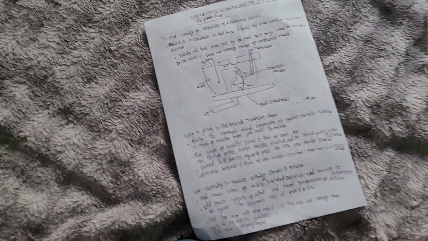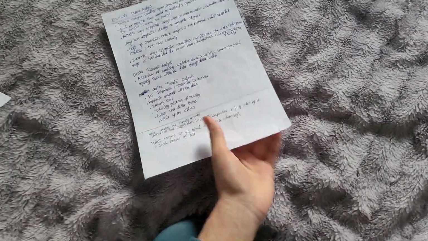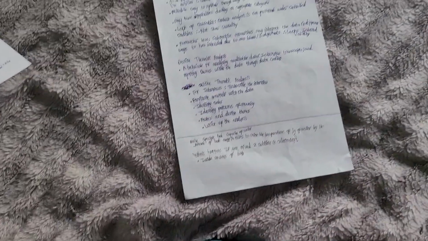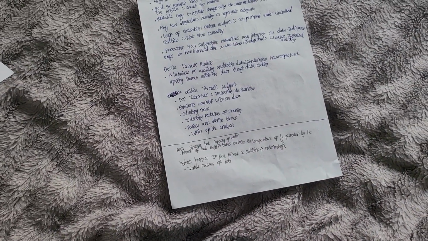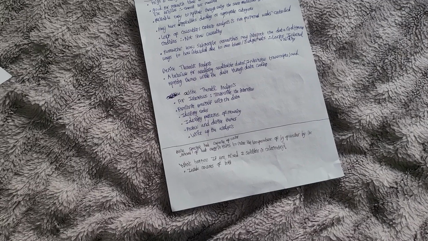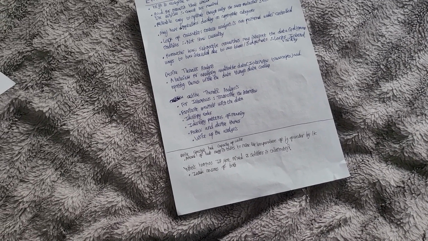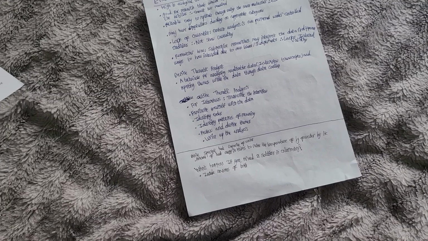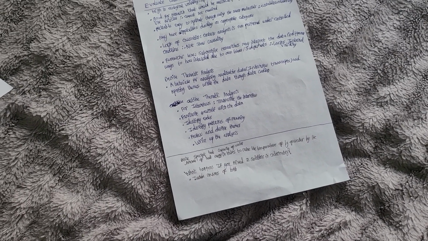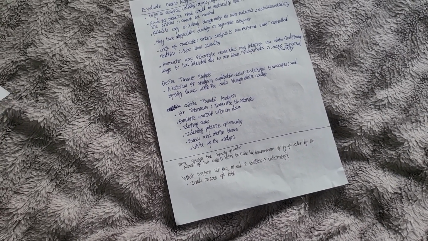Why do we stir the solution? To ensure it's evenly heated. And then a quick definition question: definition of specific heat capacity of water. The amount of heat energy it takes to raise the temperature of 1 gram of water by 1 Kelvin.